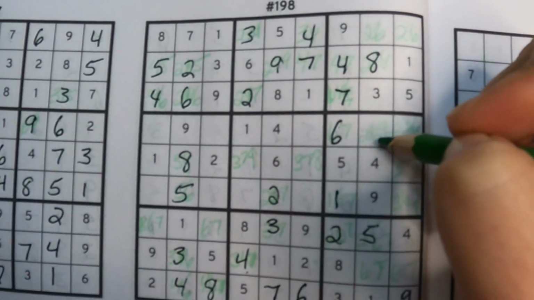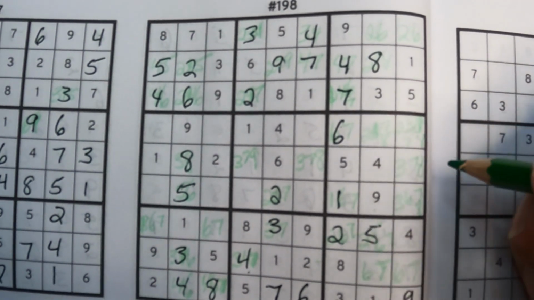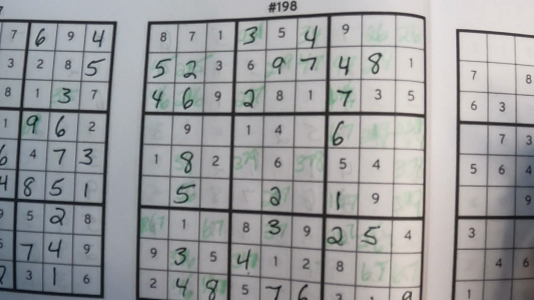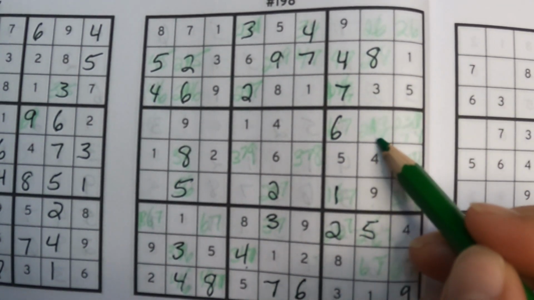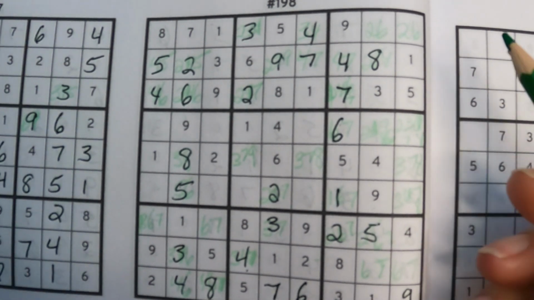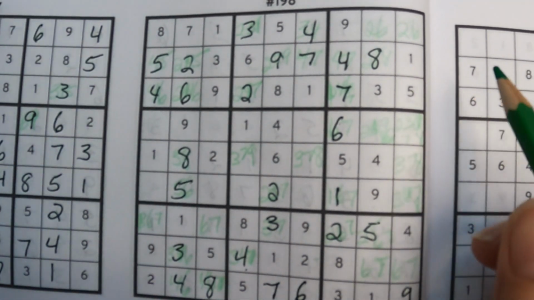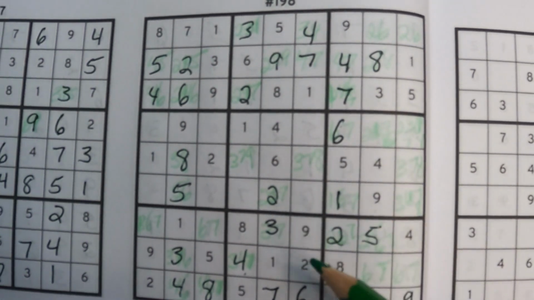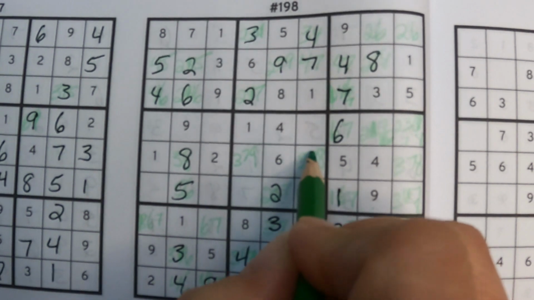Right, so we can get rid of this 6, this 6, this 6, this 8, all right, that's 7, we can get rid of this 7.